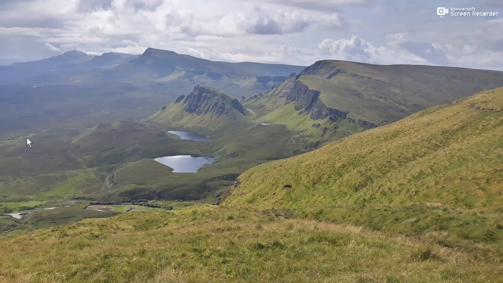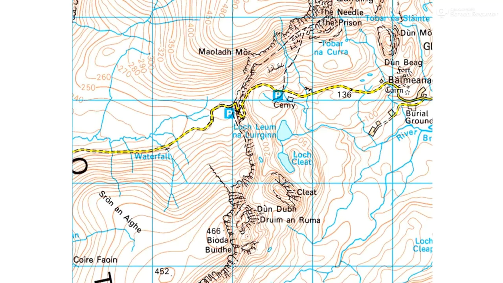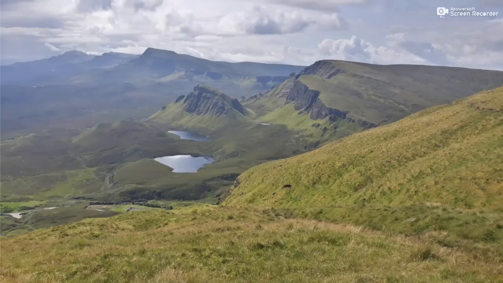So let's have a look on the map, see if we can compare the things. So we've got the road running east-west, and we've got these two large lochs there, tiny little one there, and then this very distinctive high ground on its own, the cleat, here. So we're looking somewhere from this high ground here down and across those. So can we be a bit more precise?